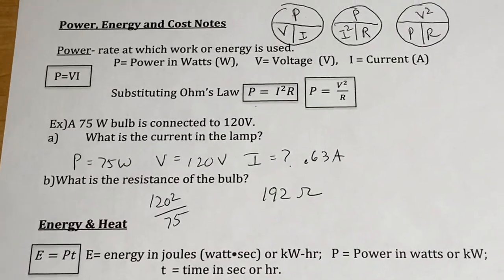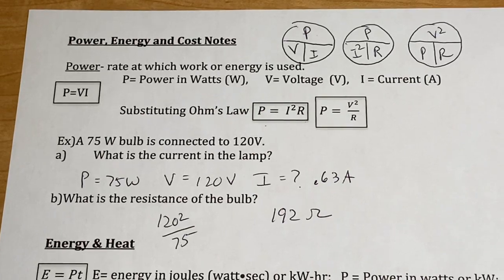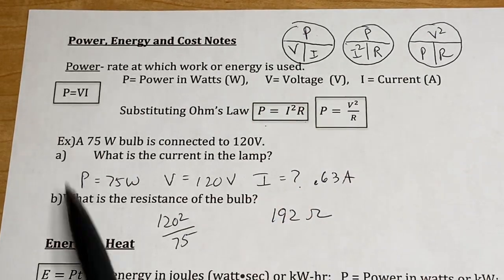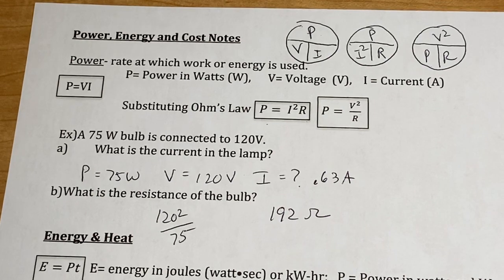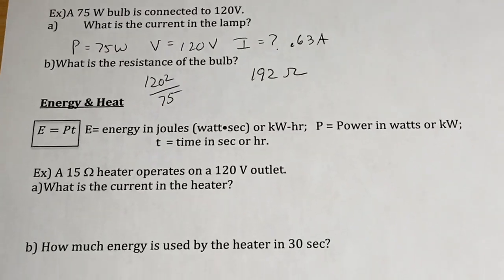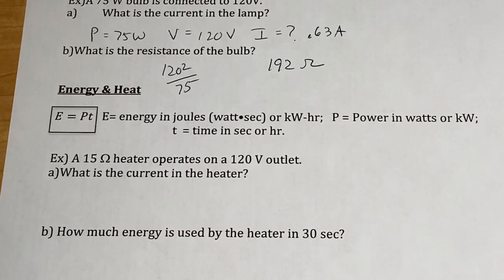Oh, by the way, the power company doesn't actually charge you for power because you can see there's no time here. You have to use it for a certain amount of time, like a month. They charge you every month. The power company actually charges you for energy, and there's a new unit that they use, which we're going to introduce.